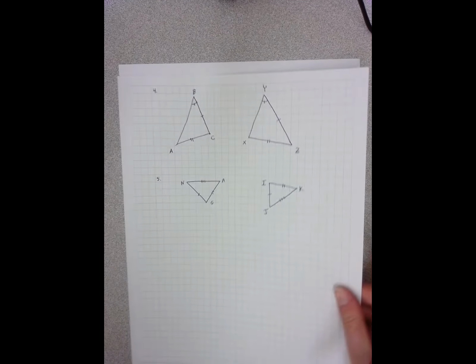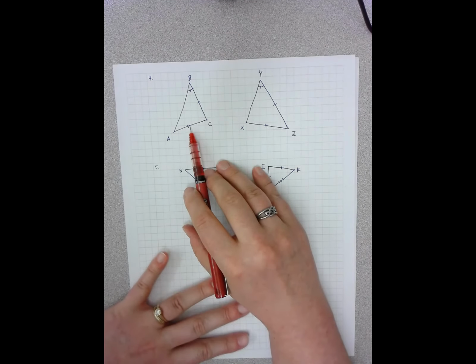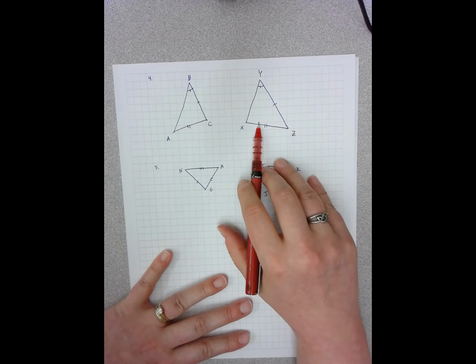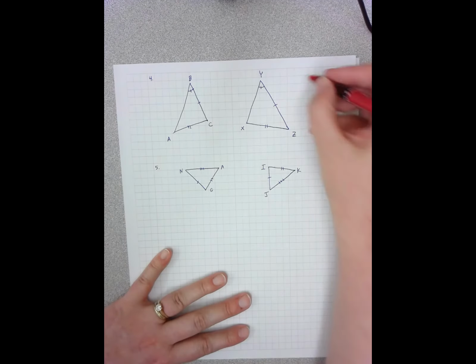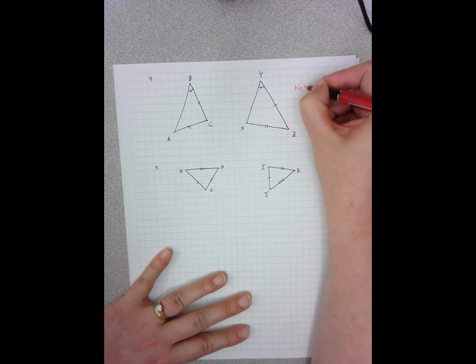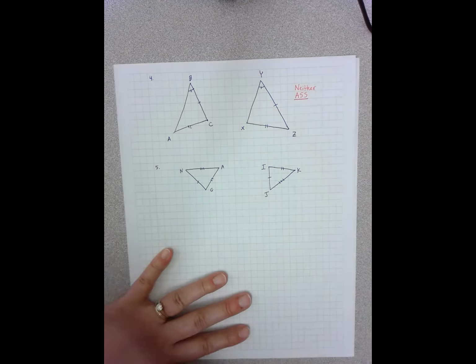Example 4. Example 4, very similar to example 3, I'm given 2 sides. However, the angle I'm given is not included. So this is neither. I have ASS, which is the bad word, which means it doesn't say, and it doesn't tell me if the triangles are similar or congruent.